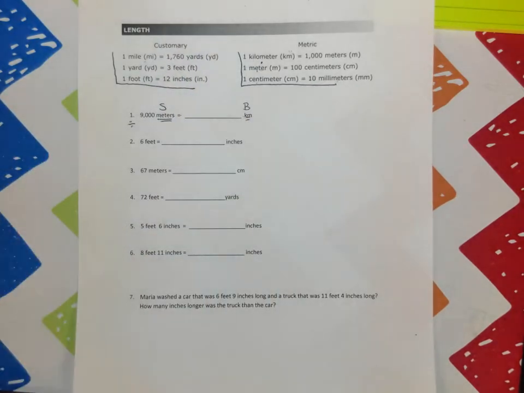Okay, so the first step is just to look at our units and see if we're going from small to big or from big to small. Since we're going from small to big, we divide. If we were going from big to small, we would multiply.